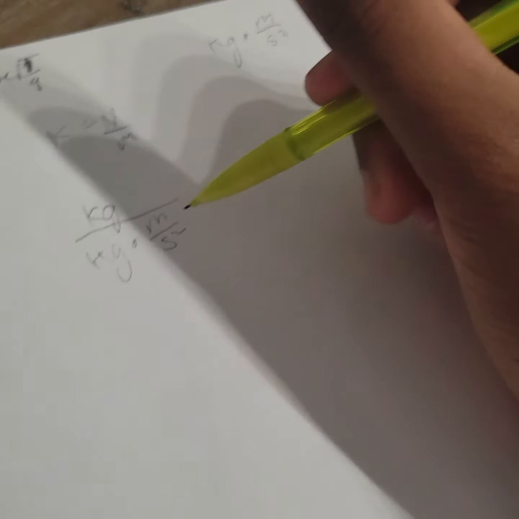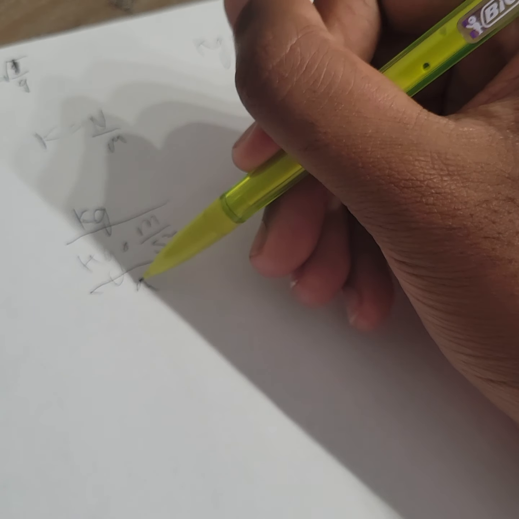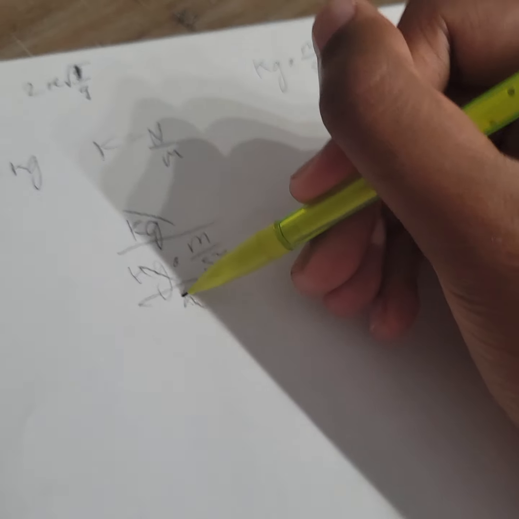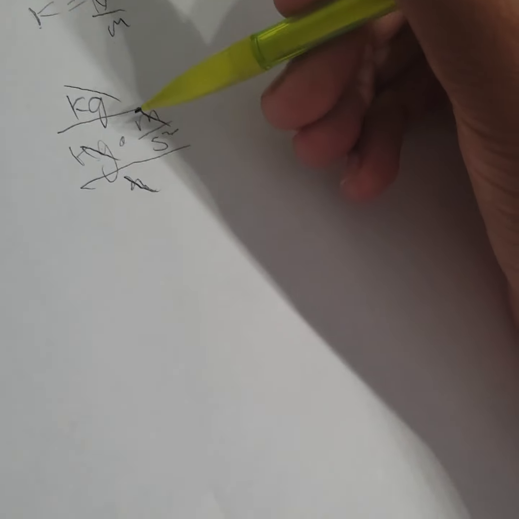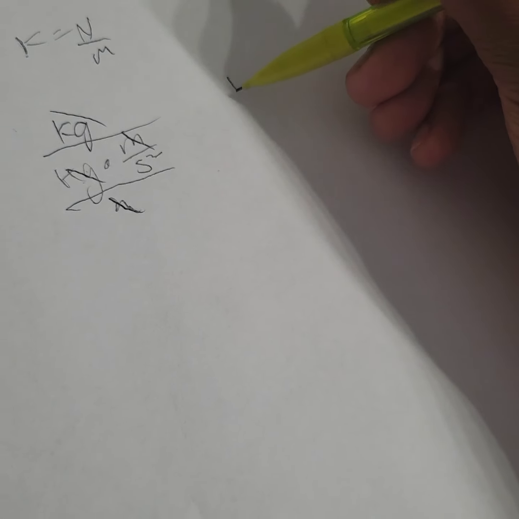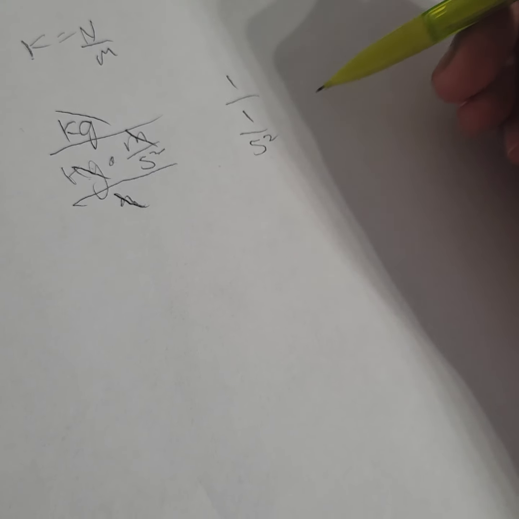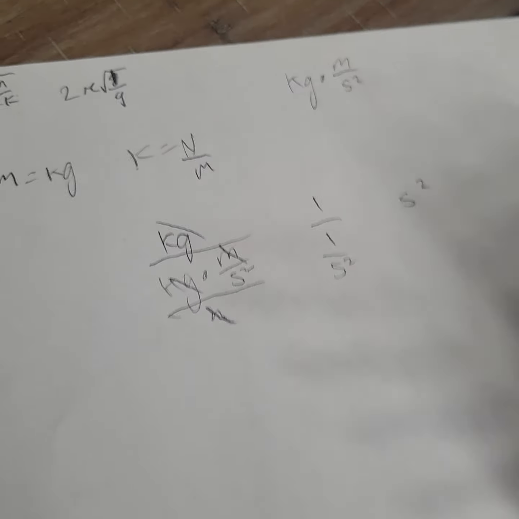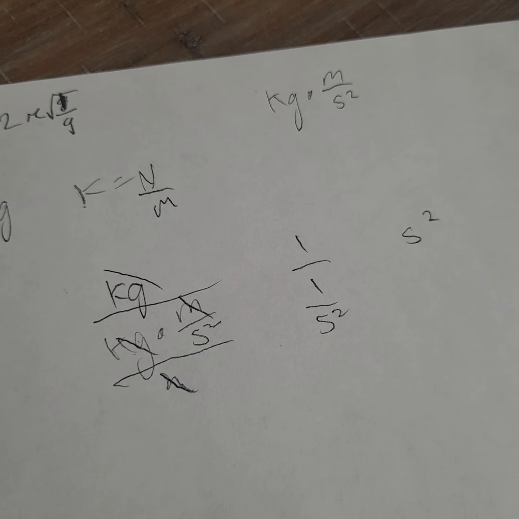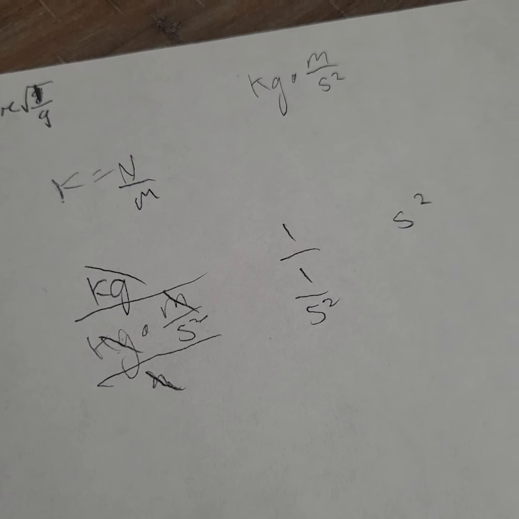And then this is all over meters. So these two would cancel out, and then these two would cancel out. And then that would just leave you with 1 over second squared, which would just be second squared. And then out of the answer choices, the only one that makes sense for that is period, or time, and time squared.